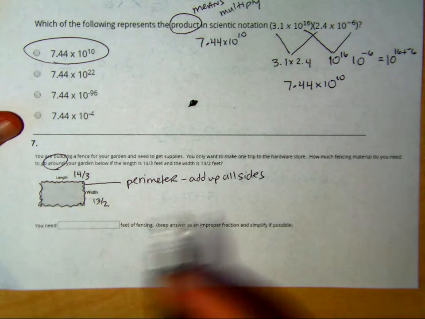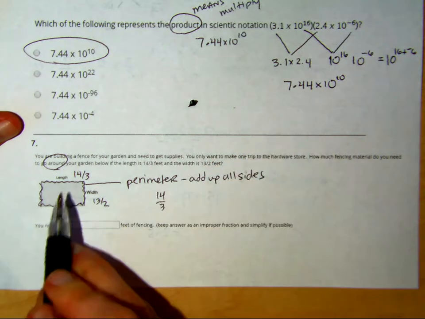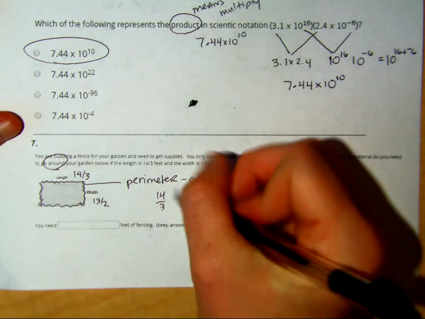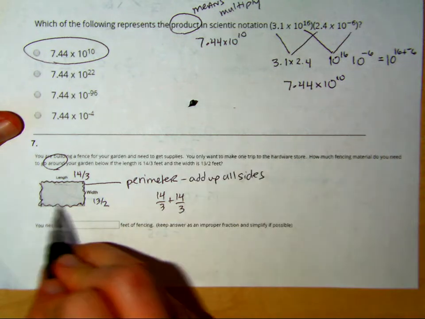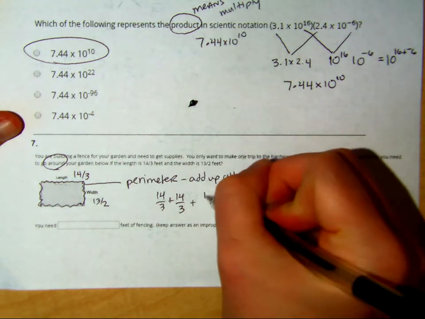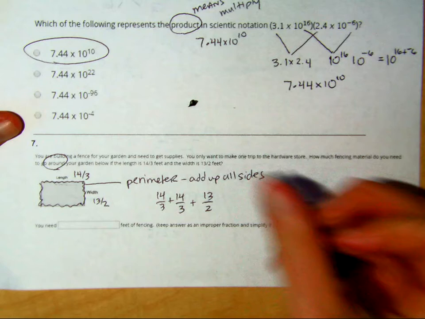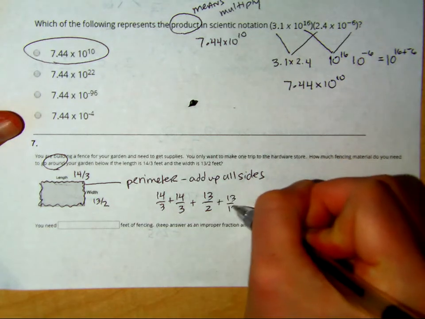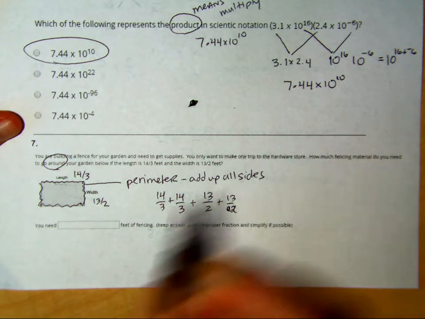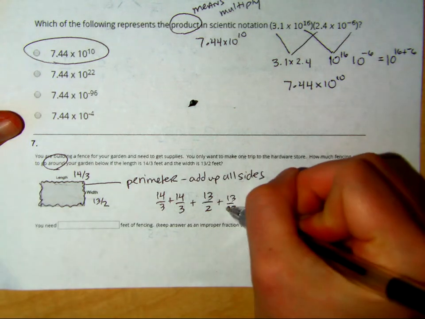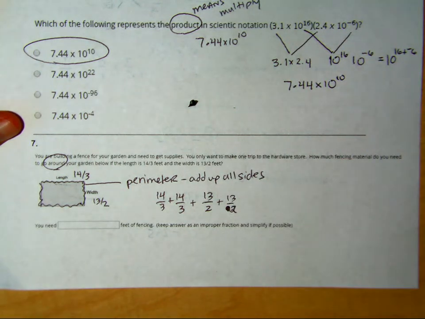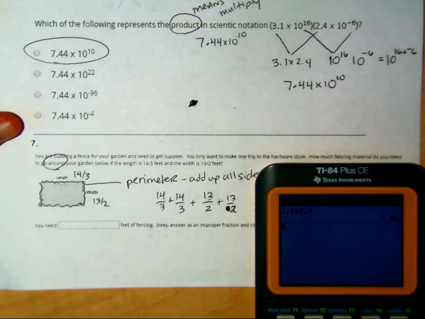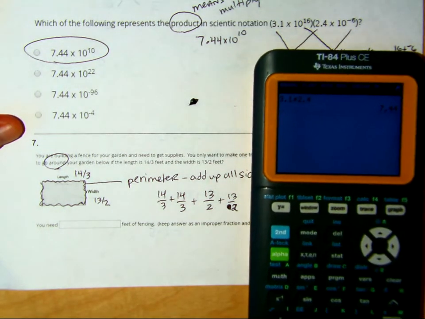But really, if you want to go all the way around, you have to add another length and another width. So that means you add 14/3 for this side, and then another 14/3 for the other side, and then 13/2 for the width, plus another 13/2 for this width. Right? Okay, so you could add this up on paper by finding the least common denominator, or you could just go ahead and use your calculator. I'm just going to use our calculator because it might be a little bit faster.